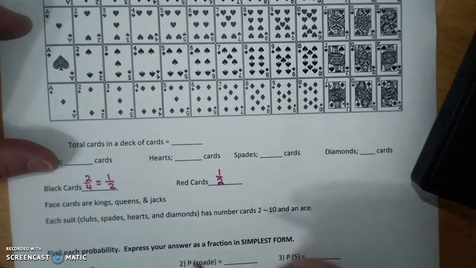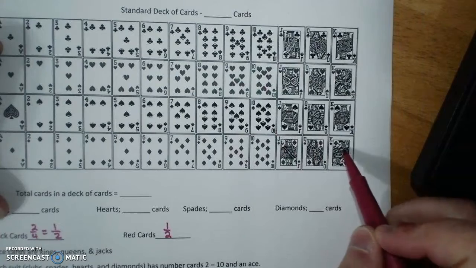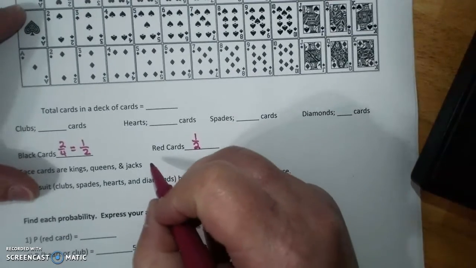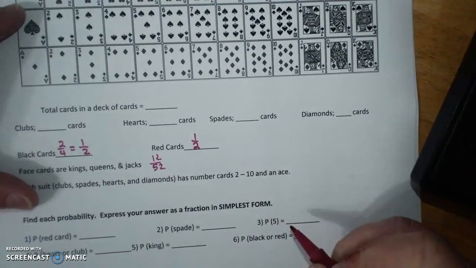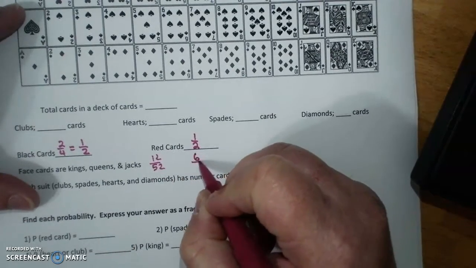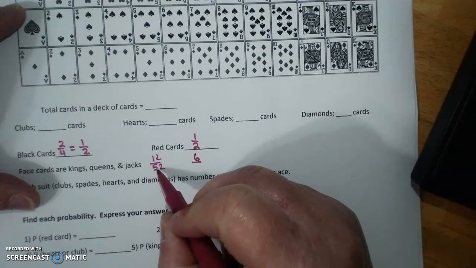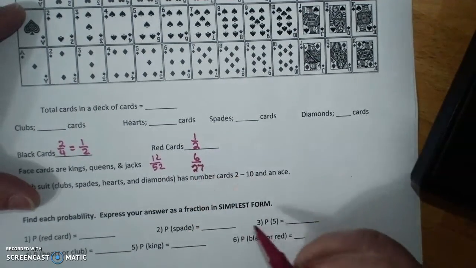Face cards, which are the kings, queens, and jacks. So there's 1, 2, 3, and there's 4 sets. So there's 12 out of 52, which is 6 out of 26.